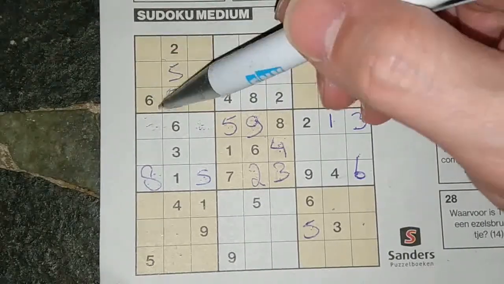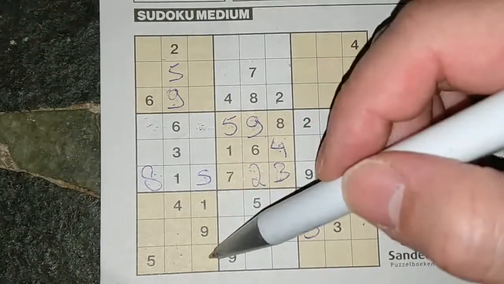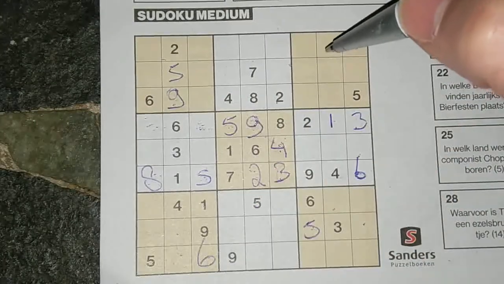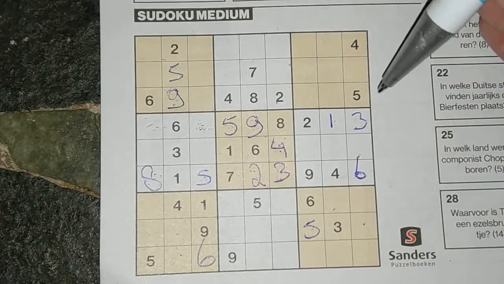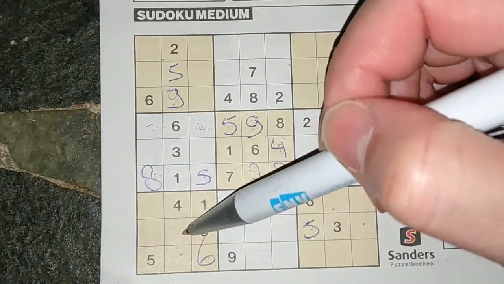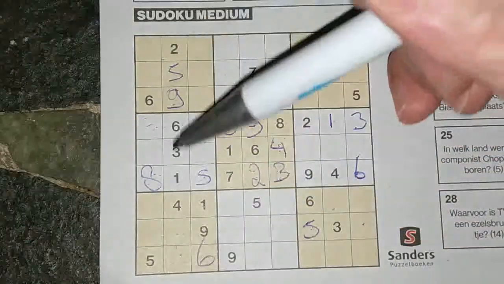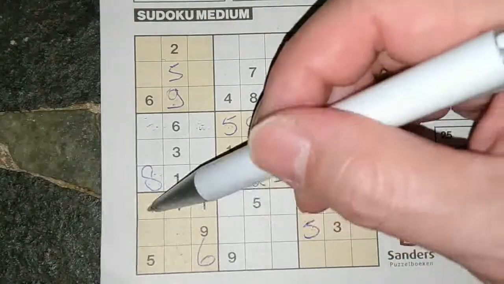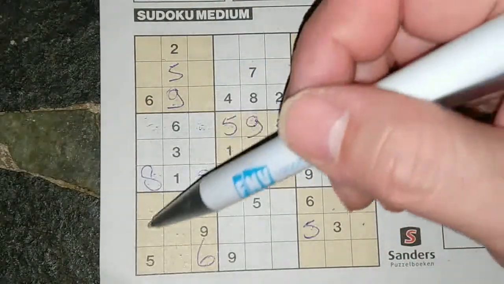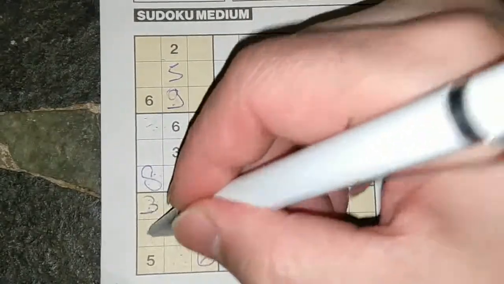I need to wait. 6 in this column, 6 in the second column. So in the third column, the only place for the 6 should be here. Then here we have 7 and 8. That means these two are the numbers 2 and 3. We have a 3 there, so no 3 there. 3 should be here, and the 2 goes there.